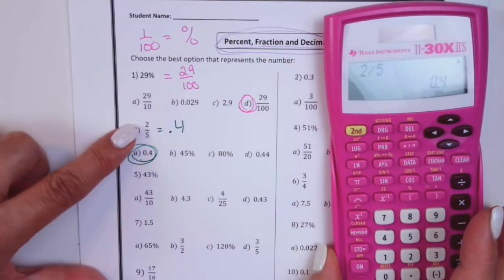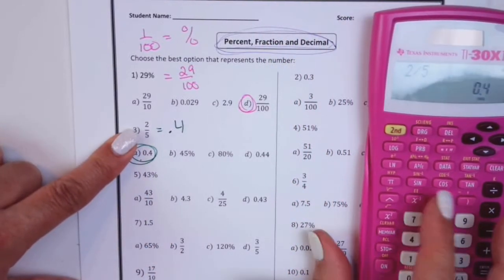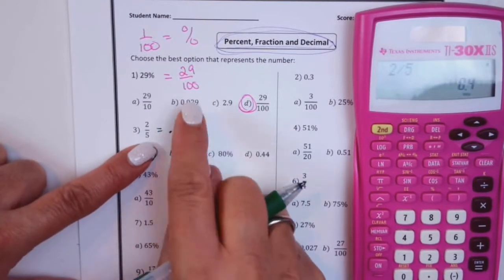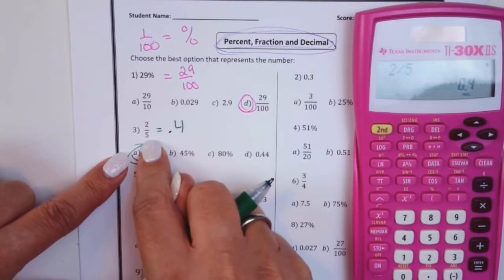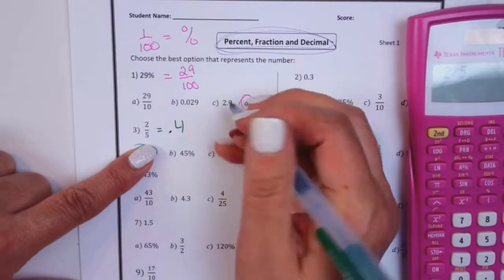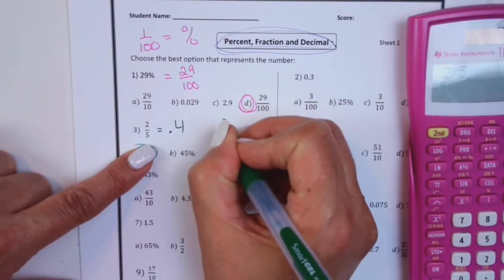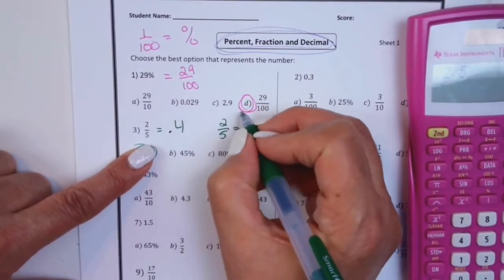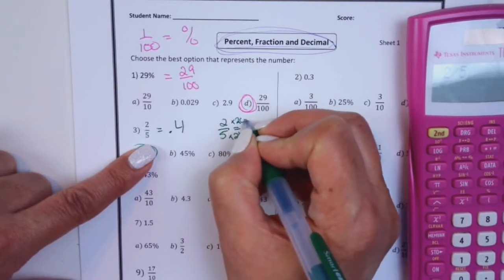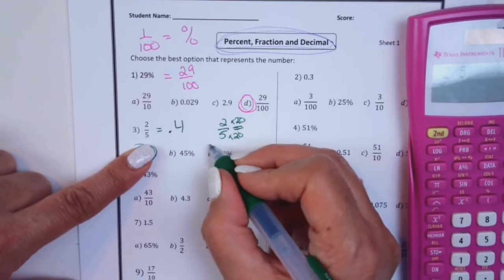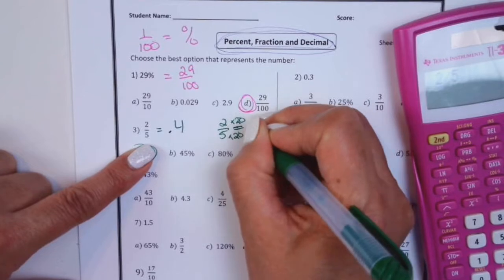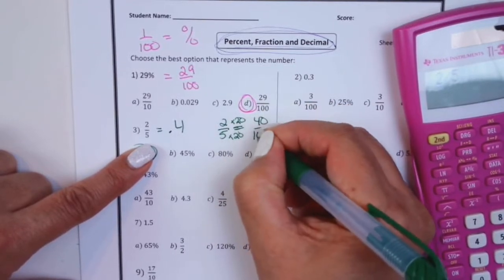Now, what we could have done another way without a calculator is we would need to get the bottom part, the 5, to a 100. And we could do that by 2 over 5 multiplying both sides. 5 times 20 is a 100. So we would make the denominator, the bottom, 100. So 2 times 20 is 40, and 5 times 20 is 100.